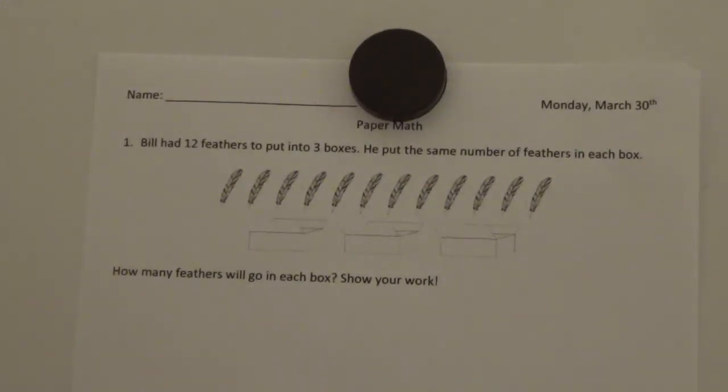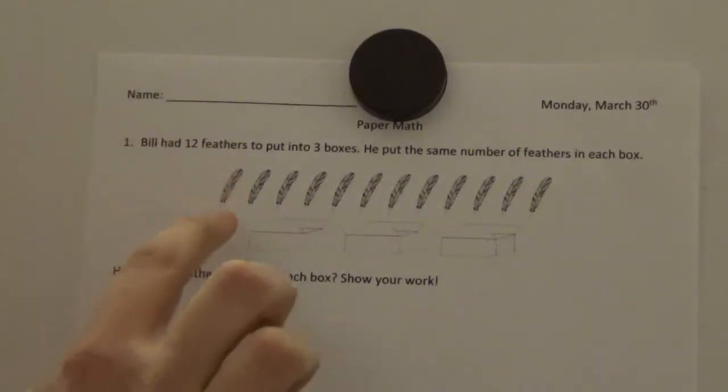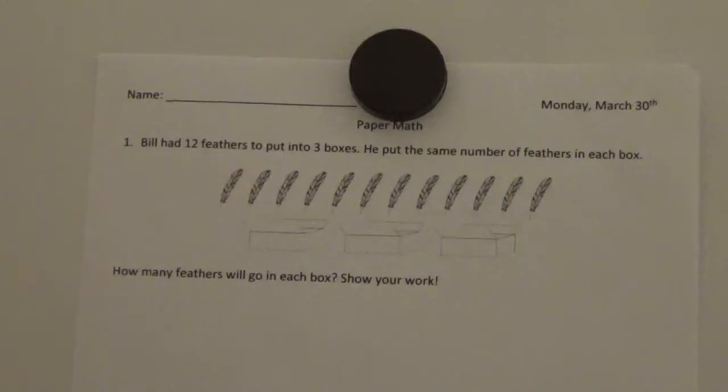So the first problem says, Bill had 12 feathers to put into 3 boxes. He put the same number of feathers in each box. And then there's a picture here that shows you the 12 feathers and the 3 boxes. So our job is to figure out how many feathers will go in each box. Show your work.